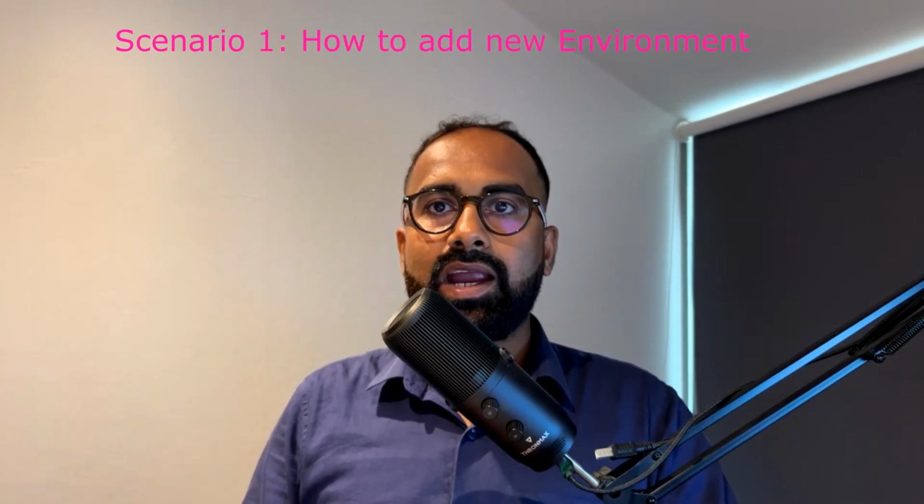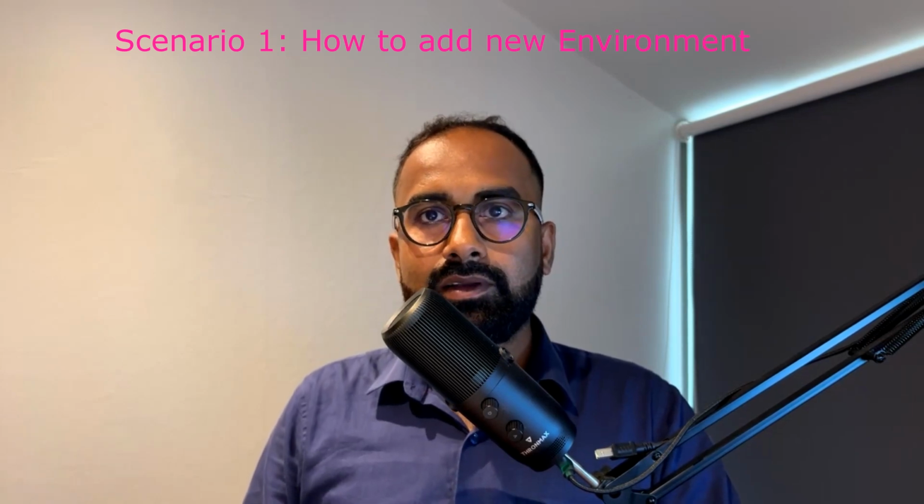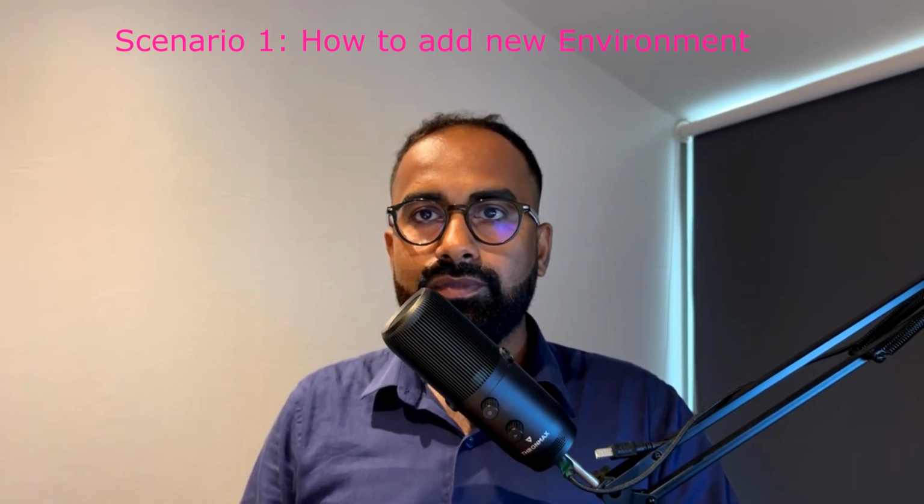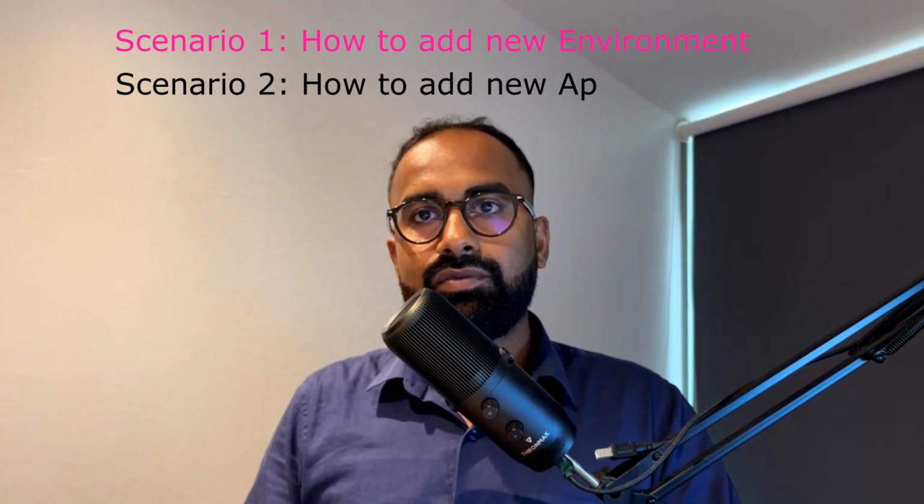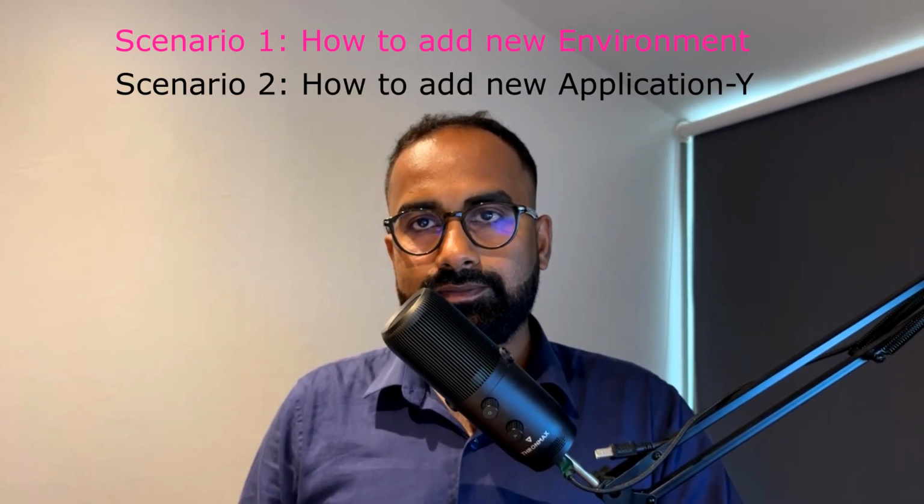So in today's tutorial, we learned how to create scalable multi-environment infrastructure using Bicep that can support multiple environments and multiple applications for enterprise-grade applications. In our demo, we also learned 2 scenarios. First, assume you have the framework and you want to add a new environment, how you do it. And the second scenario we discussed: if you want to add a new application, how you do that.